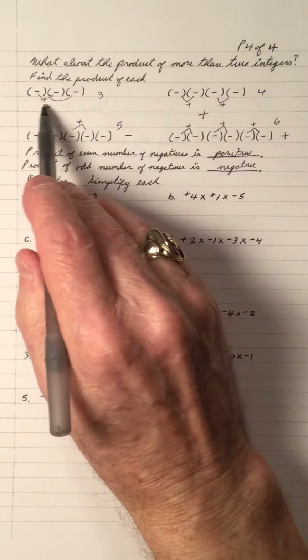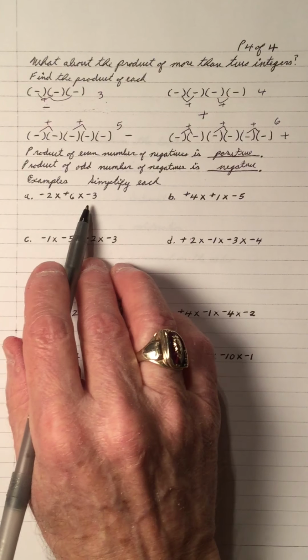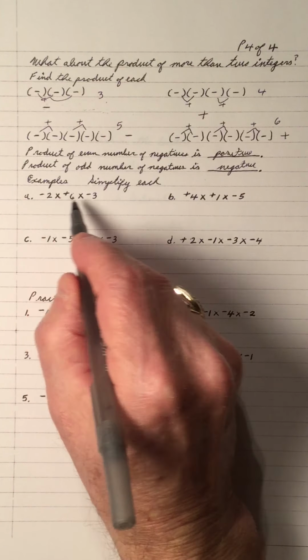Let's practice. I got some more samples down below, but notice this time we're multiplying. So let's check. I got a negative times a negative. I don't want to check positives because a positive will give you a positive anyway. So I got two negatives, so that's an even number, so that's going to be a positive answer. So that's 12 times 3 is 36.